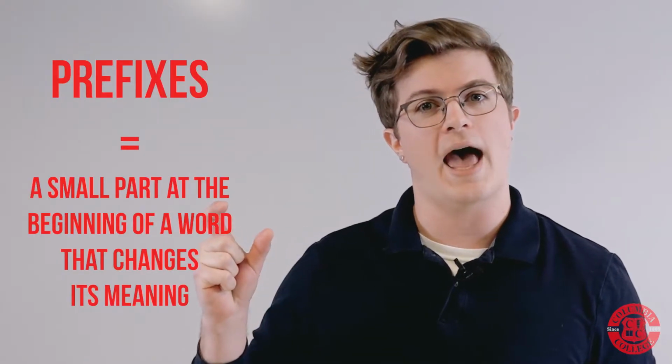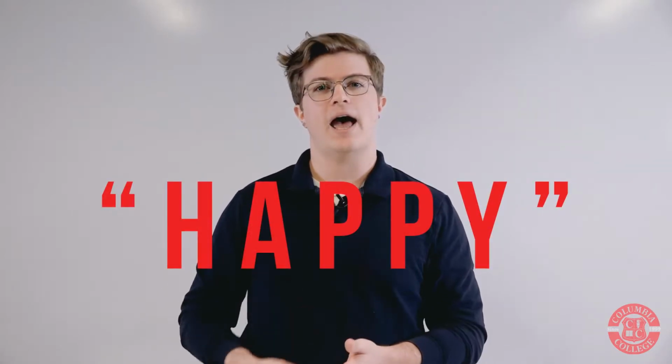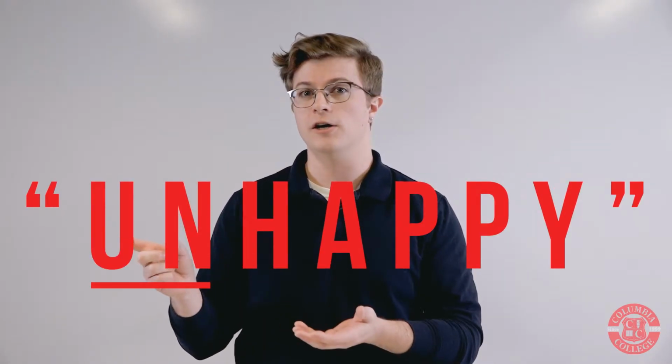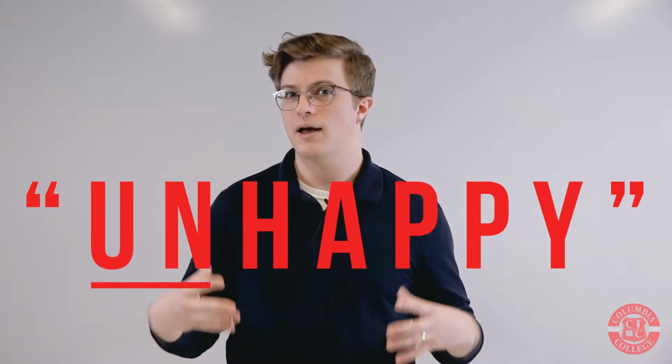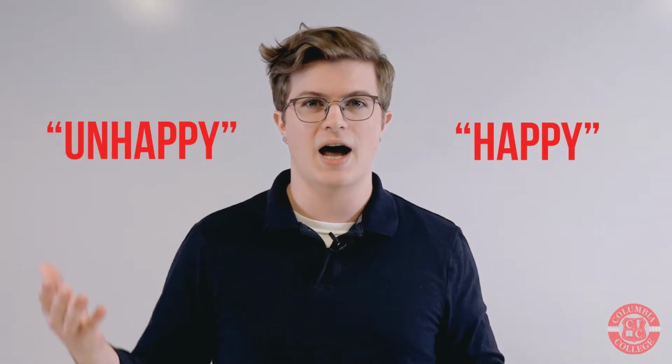So we've talked about roots, we've talked about suffixes. Today we're talking about prefixes, which are small parts that we can add to the beginning of a word that changes the meaning. I'm sure you already know some prefixes, right? If we take the word happy and add the prefix un, and make the word unhappy, how does that change the meaning? They're opposites, right? We have happy and unhappy. It means you are not happy. That prefix un adds that negative meaning to a word.